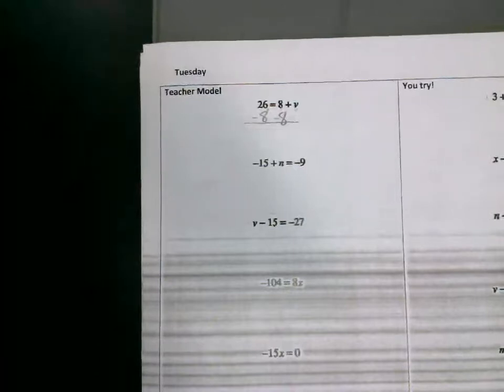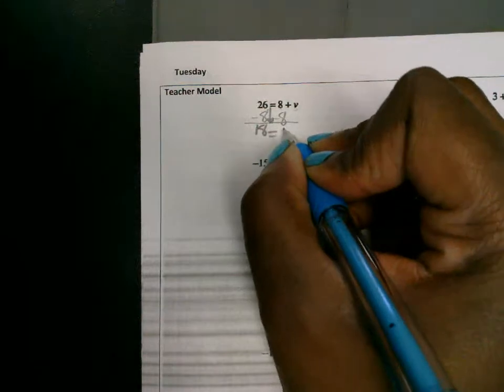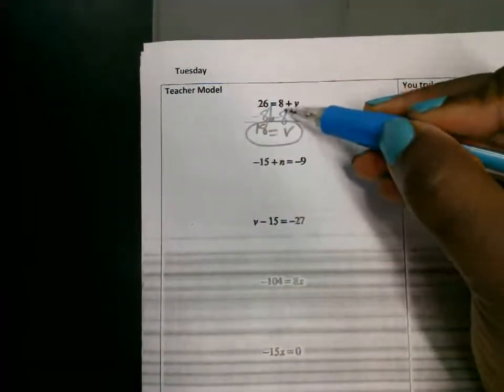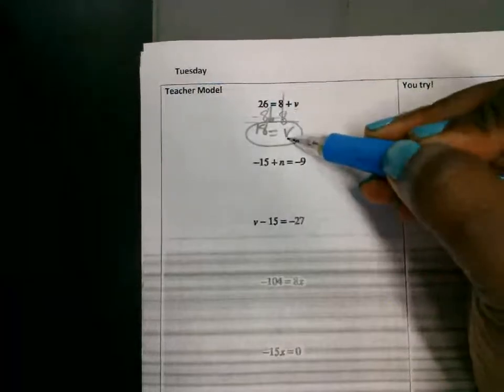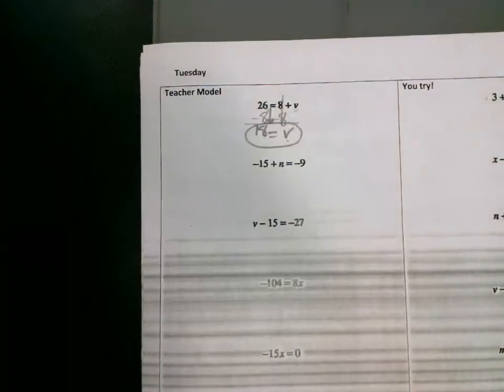All right, so when we subtract 8, we get 26 minus 8. 26 minus 8 there is going to be 18. So we have 18 is equal to v. v is equal to 18. Remember, 8 minus 8 is going to be 0, so we're left with just the v. Over here, 26 minus 8 is 18.